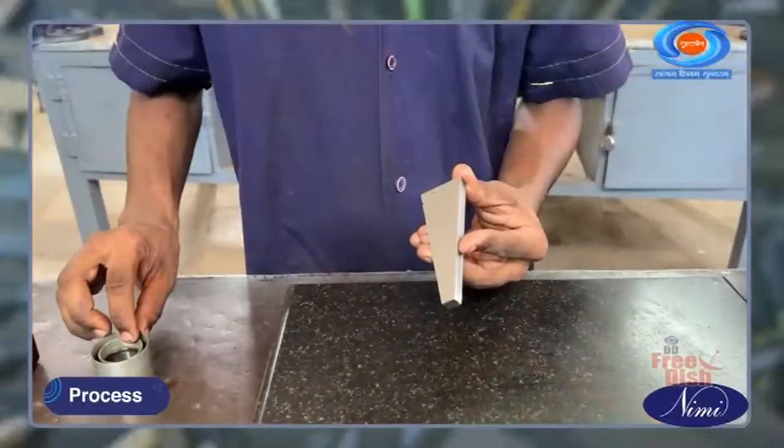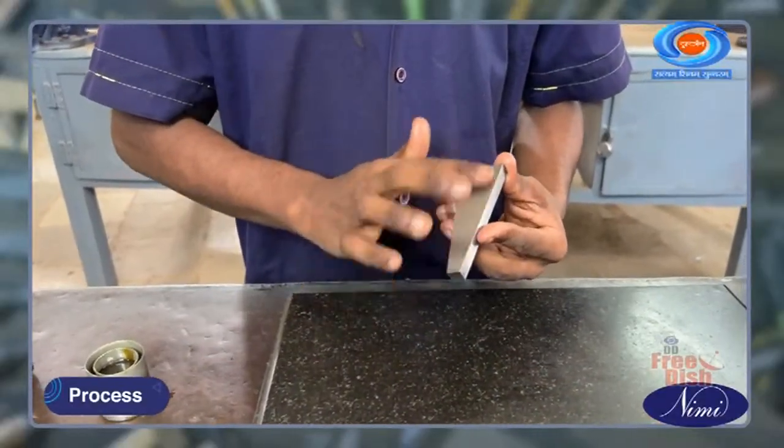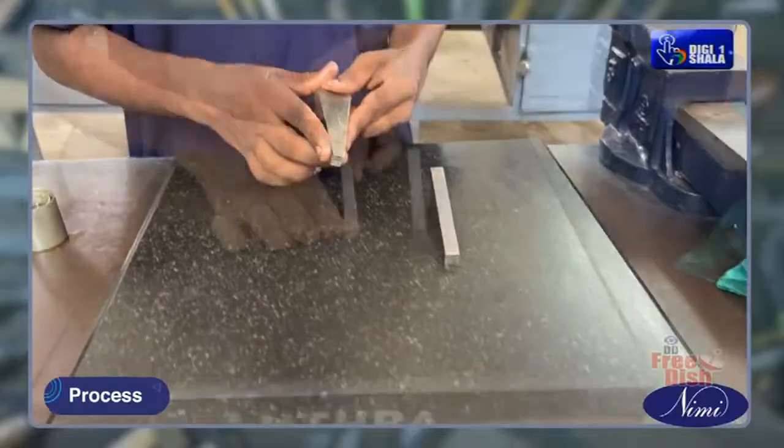Make part 1 and part 2 angular surface and apply a thin coating of oil and preserve it for evaluation.